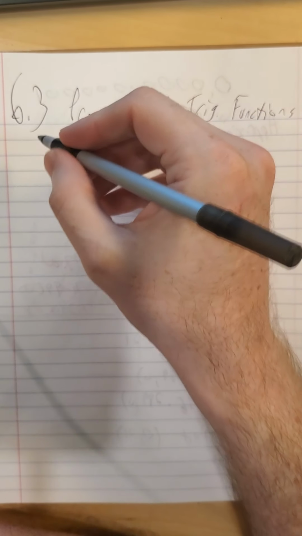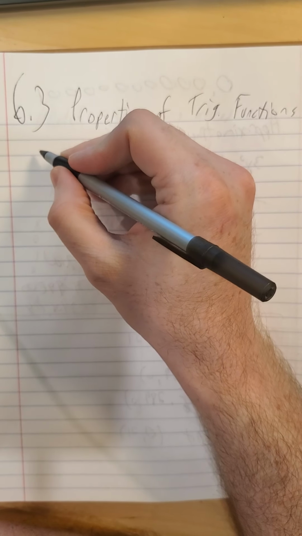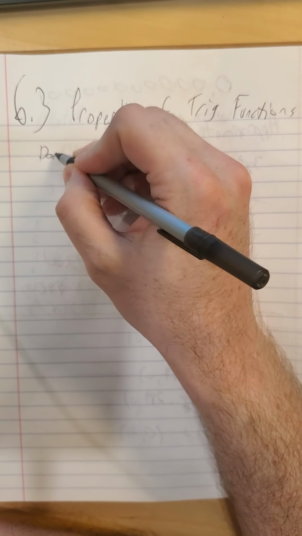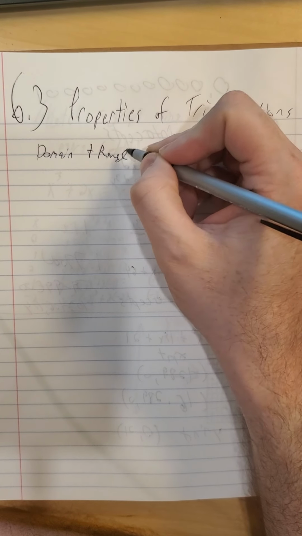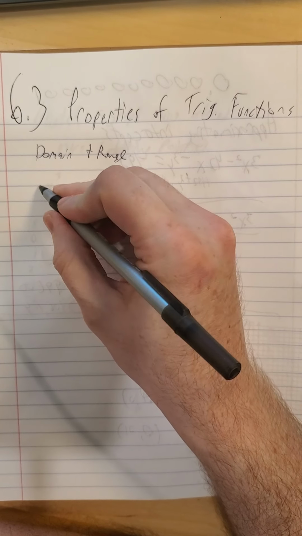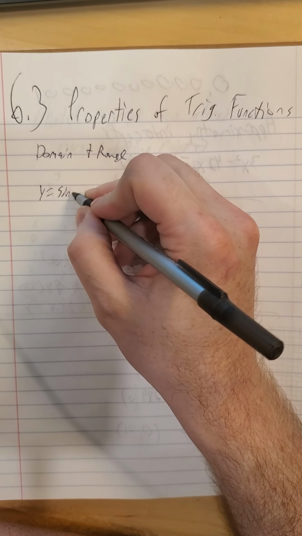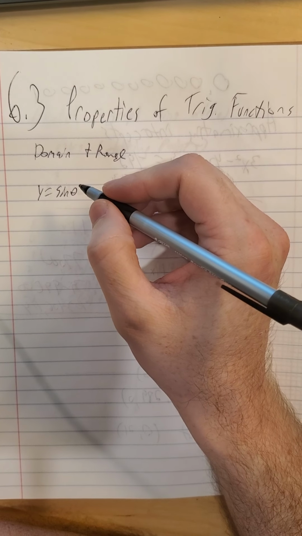These are some important things that are going to keep coming up. So we'll start with domain and range of trig functions. We'll consider y equals, we'll start with just the sine function. y equals sine theta.